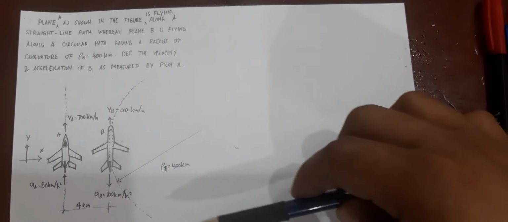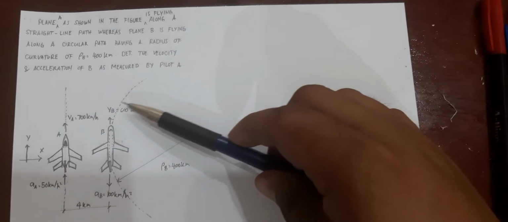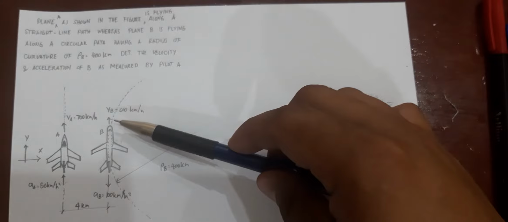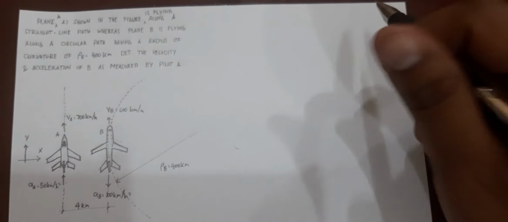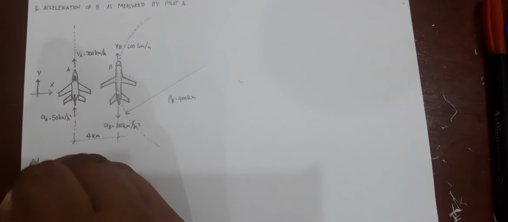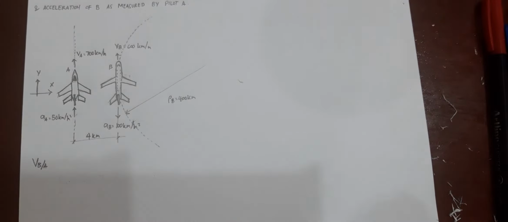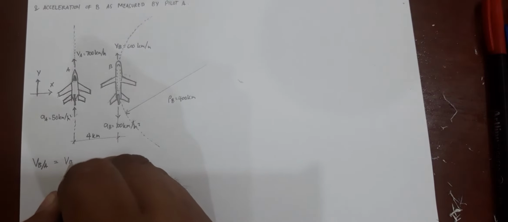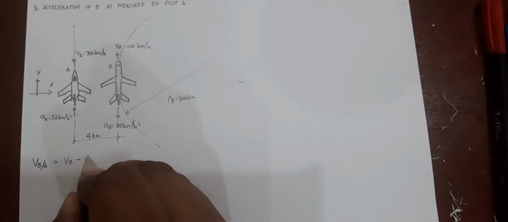And then, by the way, since it is on a circular motion, and you have here VB to be 600, that particular variable here, VB, is what you call your tangential velocity. Okay, so with that, let's proceed to our solution. So again, we are observing plane B. Your observer is plane A. So again, the velocity of the object being observed relative to the observer would be equivalent to velocity of plane B minus velocity of plane A.